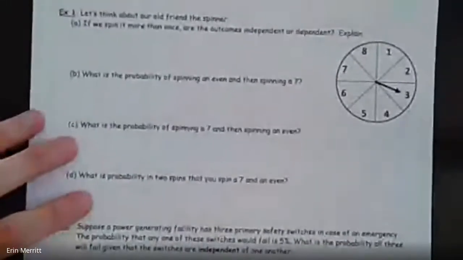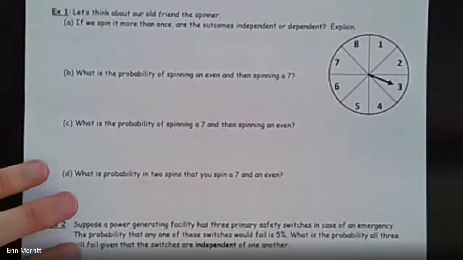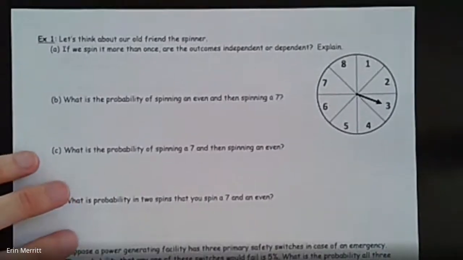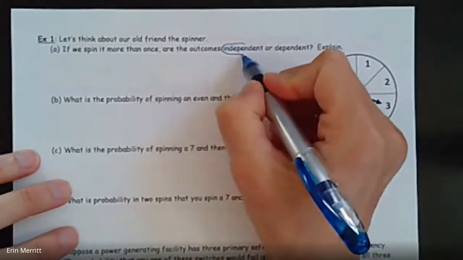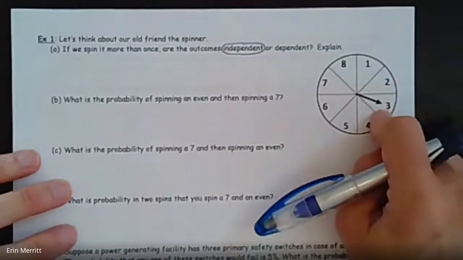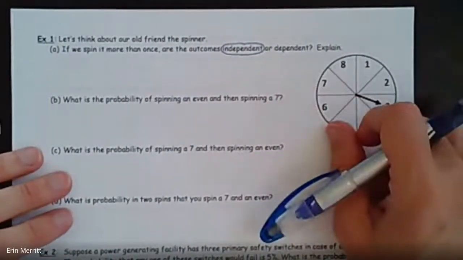So come back to a simple example. We've got our little spinner guy here. It's saying, let's think about our friend the spinner. If we spin more than once, are the outcomes independent or dependent? They're going to be independent. Again, don't overthink it. Don't worry about, oh, but maybe it started on the 3, so it's going to land here. No. It's just equal chance of landing anywhere regardless.